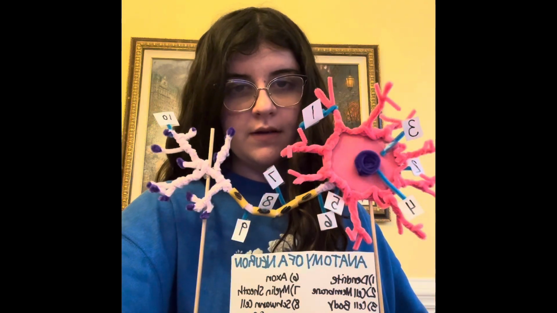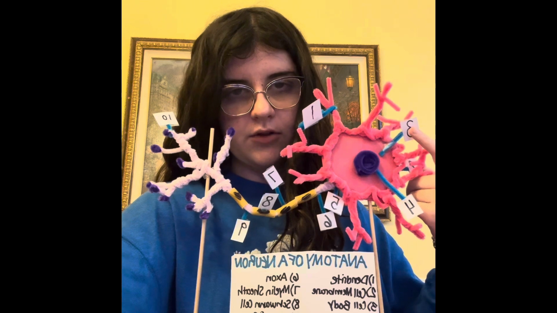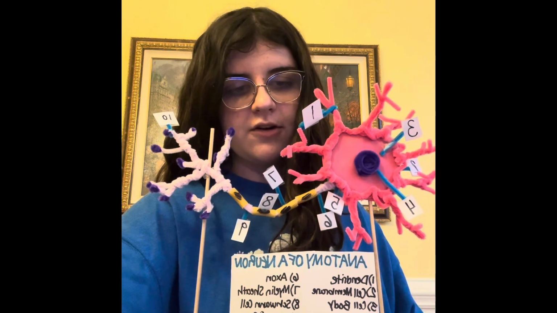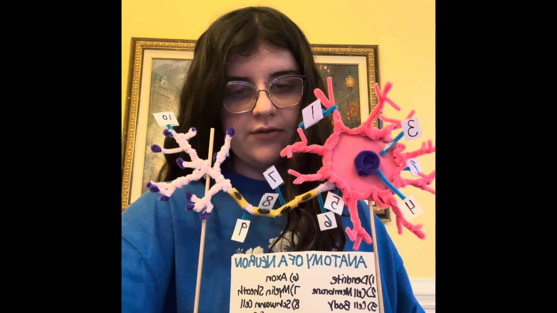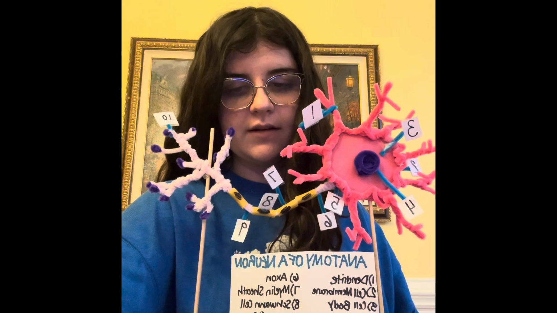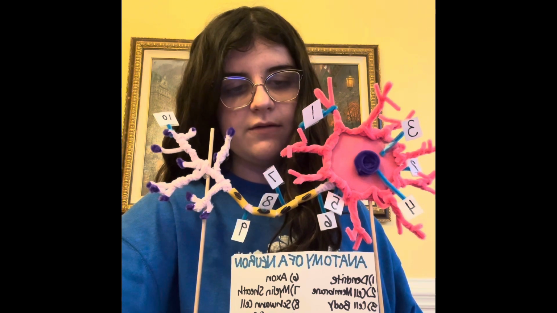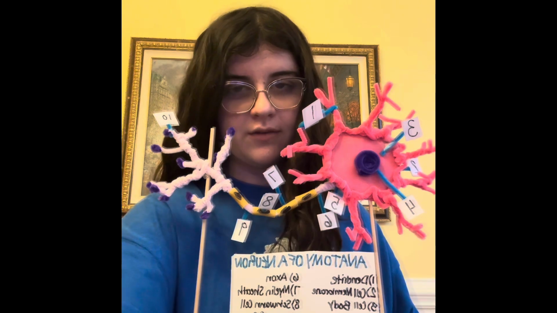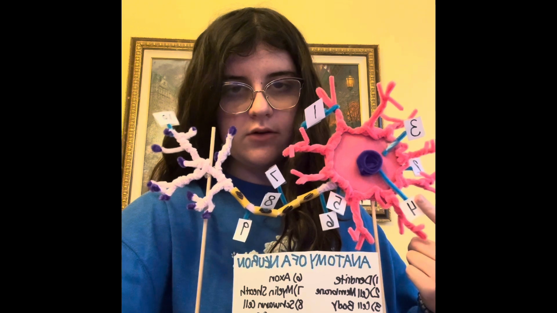Moving on, the cell body, or the soma, is number three on my diagram. The cell body is home to the nucleus and also the dendrites. The cell body is responsible for maintaining homeostasis and ensuring the health of the neuron. Additionally, the cell body processes the signals received from the dendrites, interpreting them and deciding to generate an action potential while producing neurotransmitters.